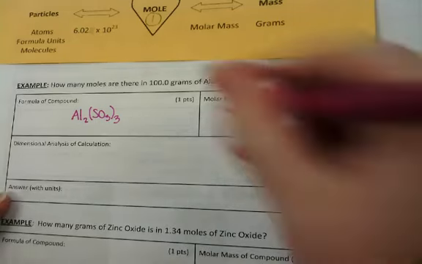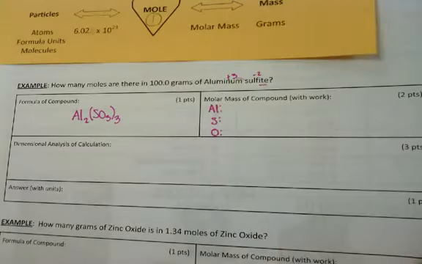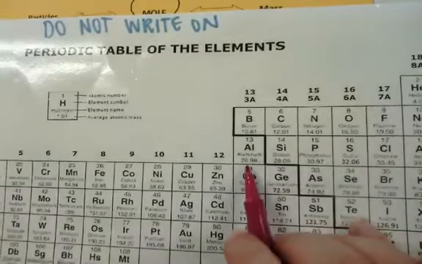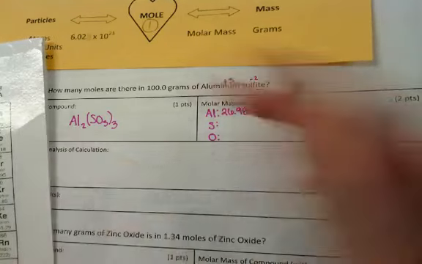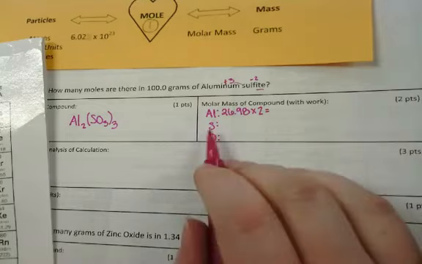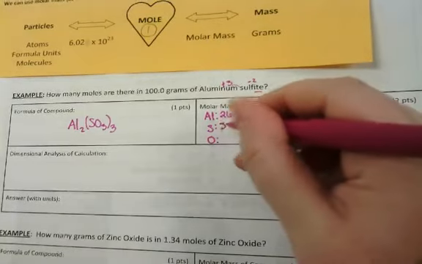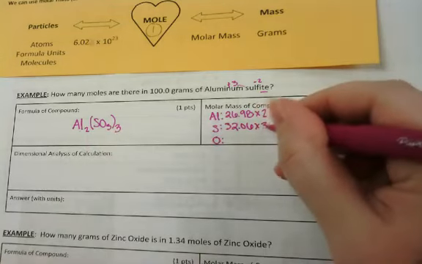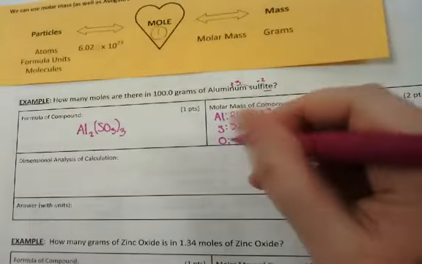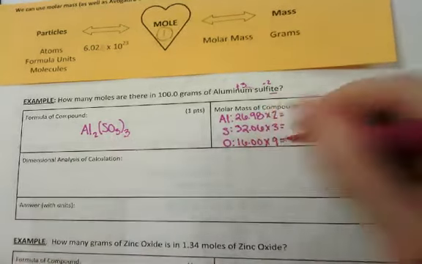So we're going to break it up into its elements, Al, S, and O. So we're going to look at our periodic table. Aluminum, the mass is 26.98. And there are 2 aluminum, so we'd multiply by 2. Sulfur, the mass of sulfur is 32.06. And there are 3 of them, because 3 times 1 is 3. And then oxygen, the mass of oxygen is 16. So we'll do 16 times 3 times 3 is 9, so times 9.